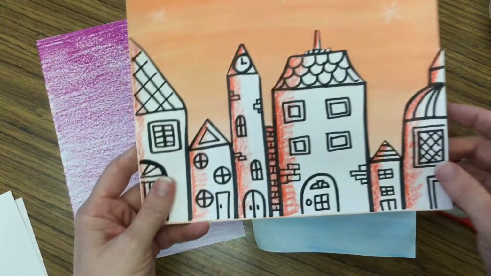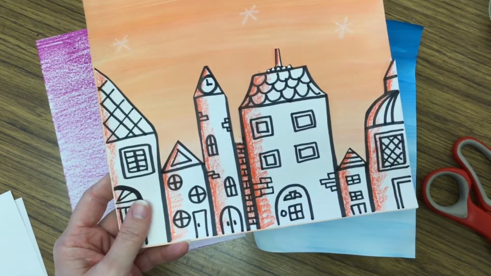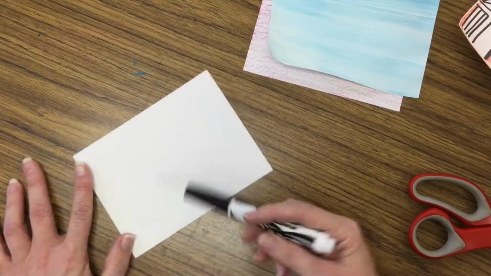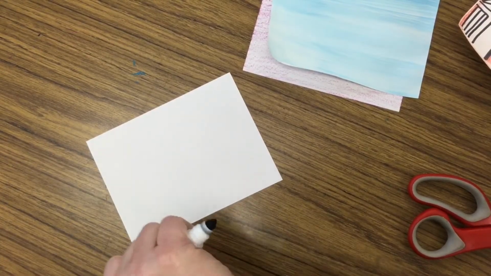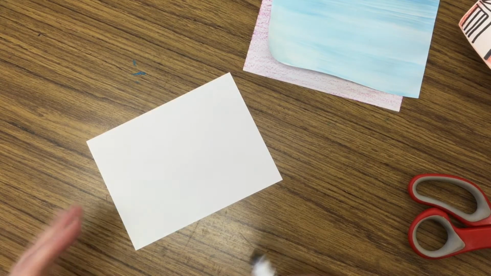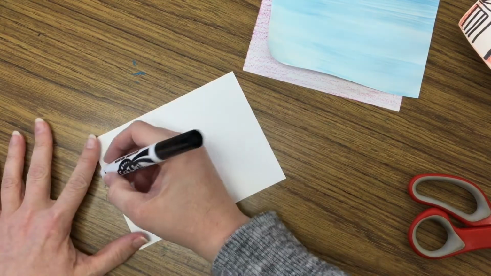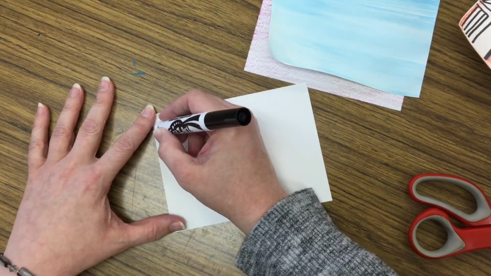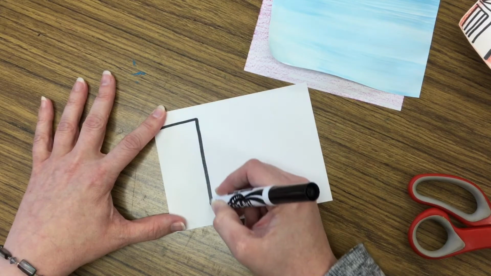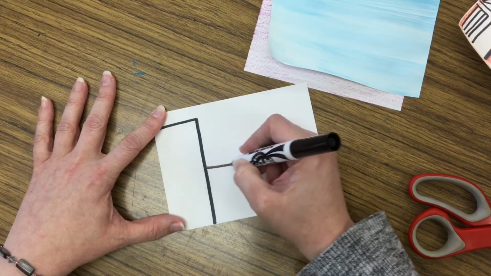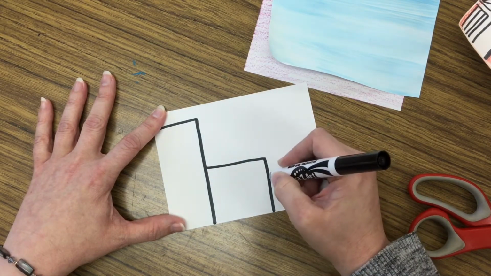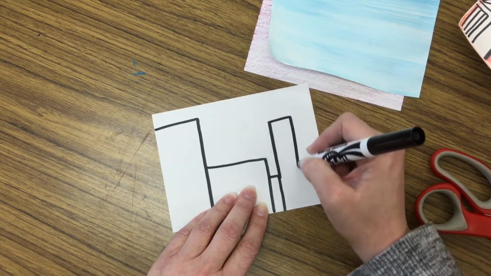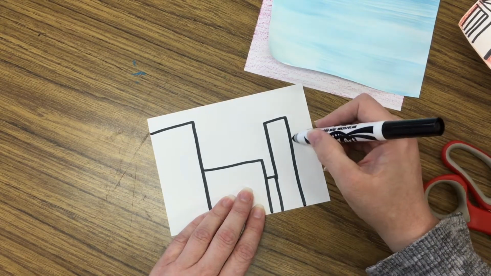So the first thing we're going to do today is create the buildings for our cityscape. The more details that you end up adding in here, the cooler it's going to look in the end. Okay, so what I'm going to do first is create some rectangles for my buildings, just some very basic ones. And you want them to be all a little bit different in size. So you might want one that's really tall, and then one that's shorter. Maybe it's wider. Maybe you want one that's really thin. Thin and tall. Variety is the name of the game here.